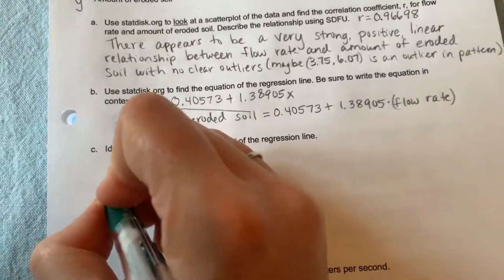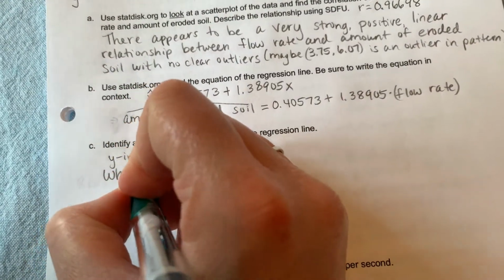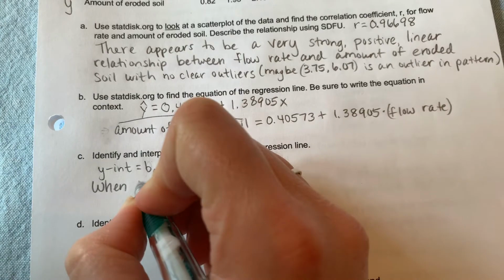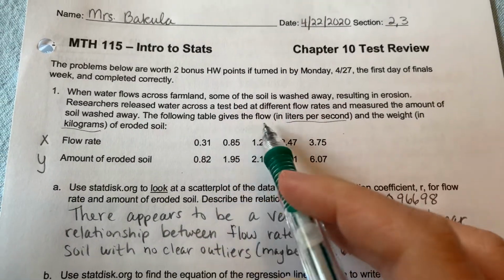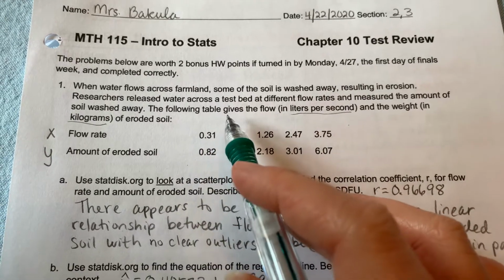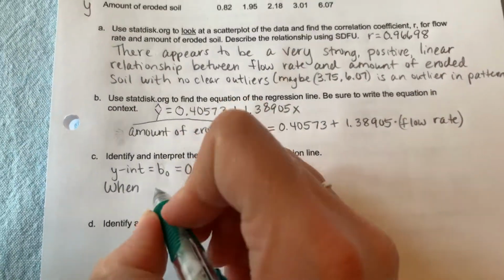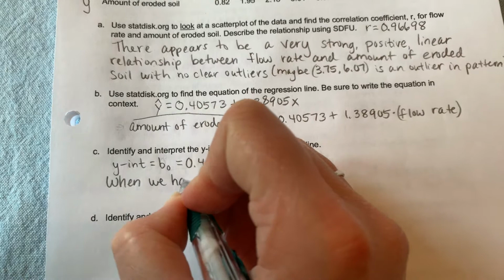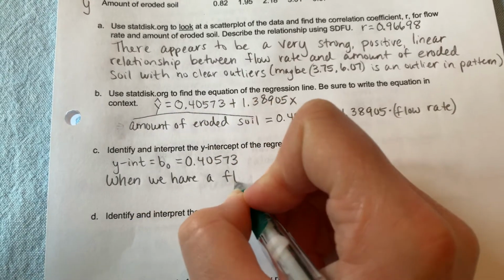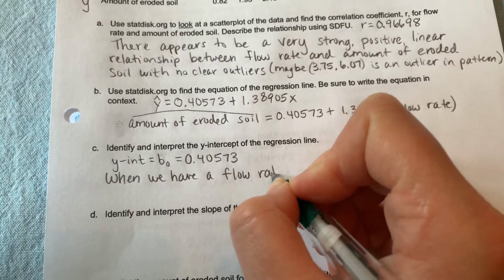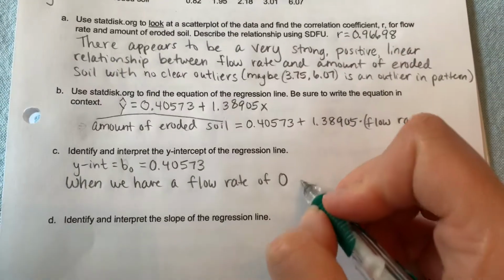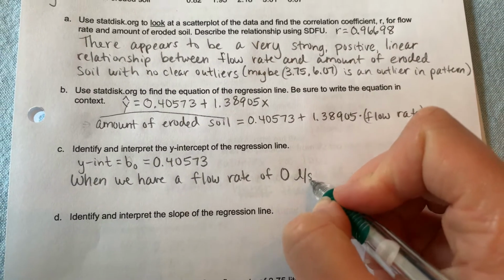All right, our context for x is flow rate. So when we have a flow rate of 0, what was it? Liters per second. Liters per second.